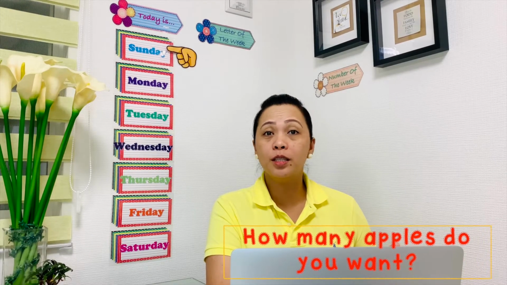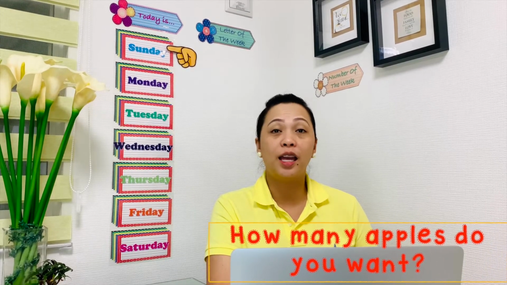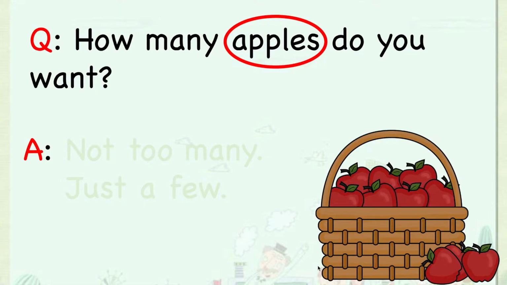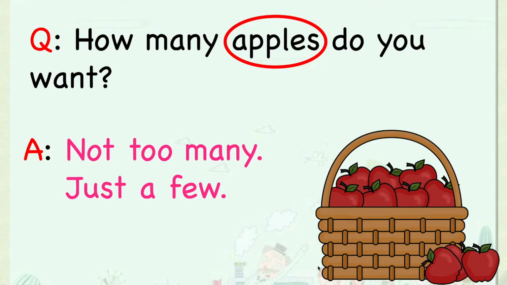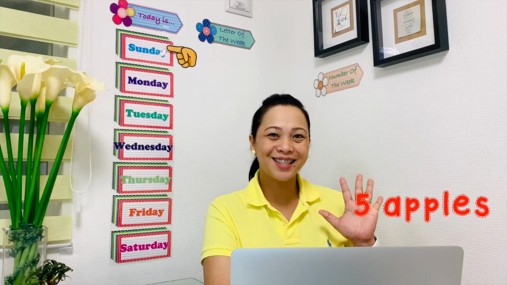How many apples do you want? And to answer, you can say, not too many, just a few. Or you can use numbers. You can say 2 apples or 5 apples.